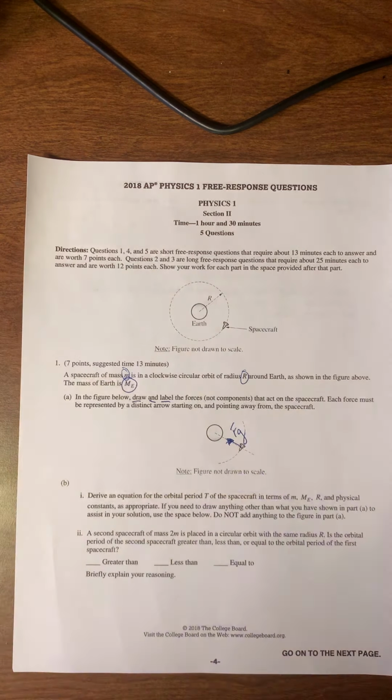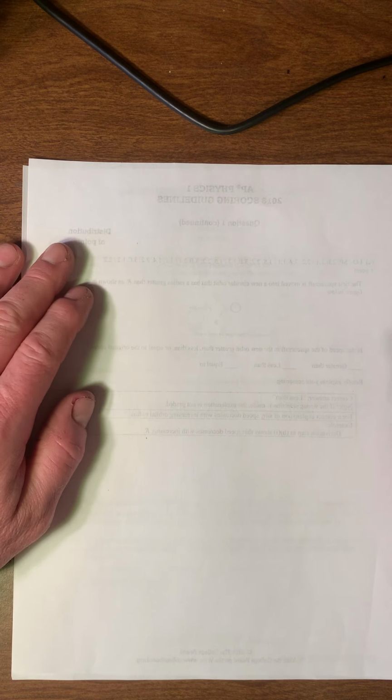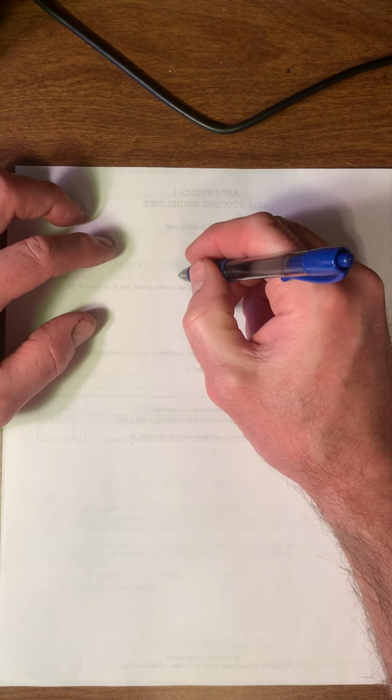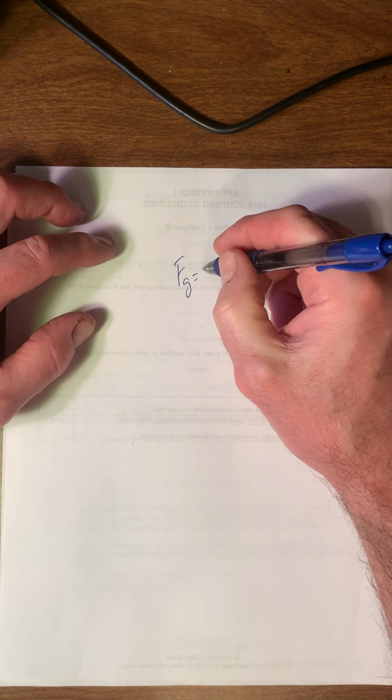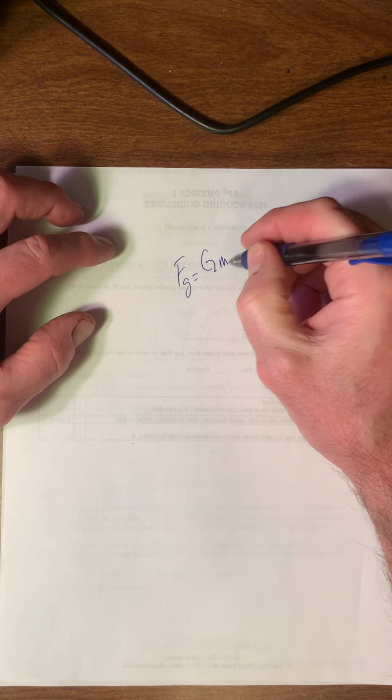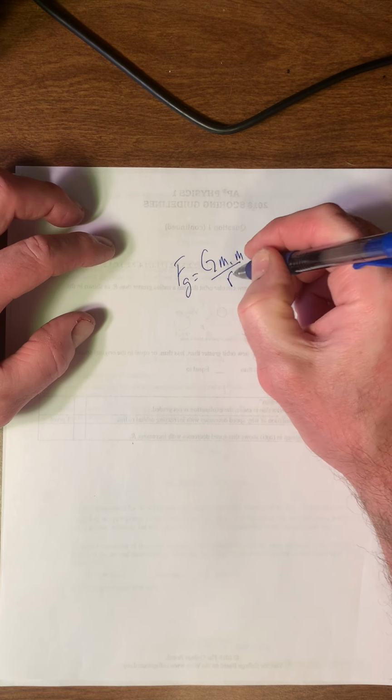We've actually done this in class. I think it was with the Red Planet video, with the girl walking around that circle around the spacecraft. But anyway, we've got the force of gravity on it. Can't use mg because we're not on the surface of the Earth. The force pulling on it is big G, m1, m2 over r squared.